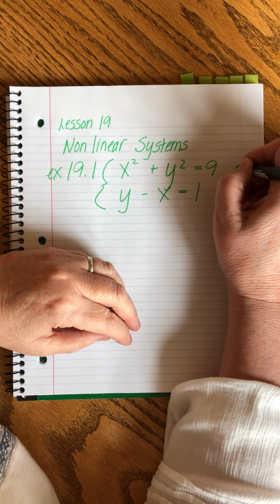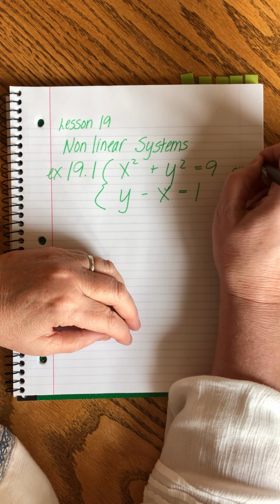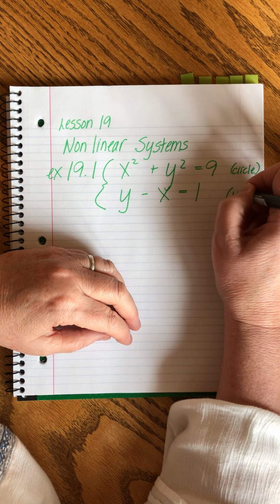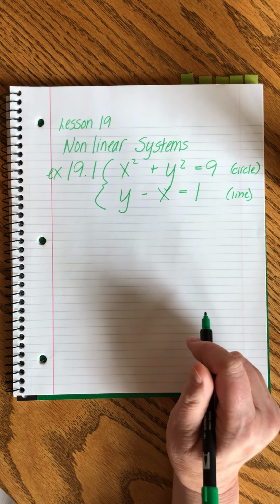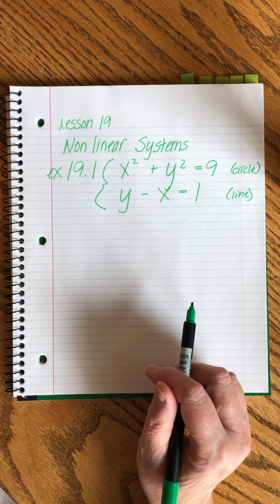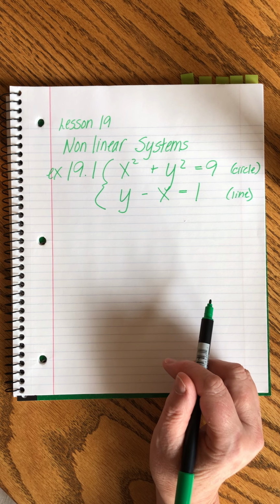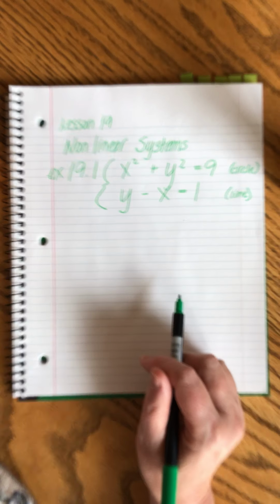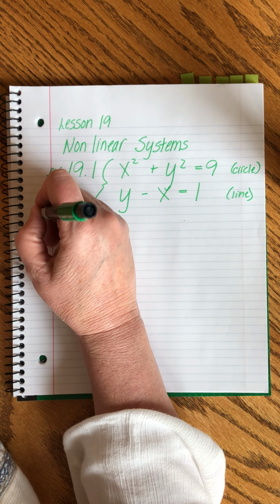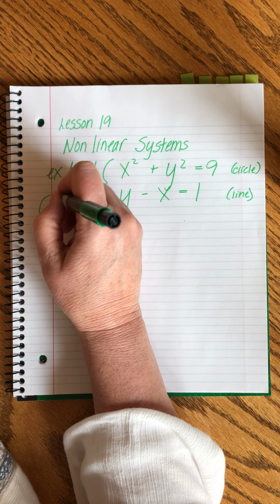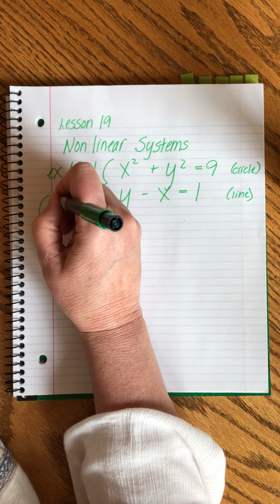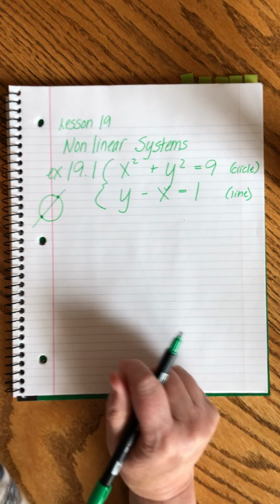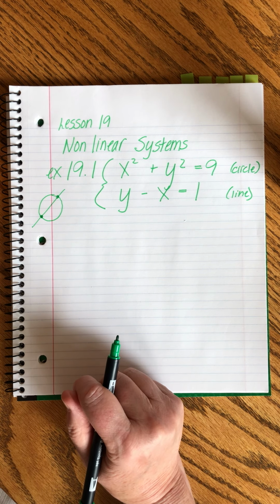In this example, John tells us that this one is a circle and this one is a line. That's why we have squares in that one. And we haven't spent a lot of time graphing circles, so you wouldn't be expected to know that, but I'm telling you. Okay, so we have to figure out what the heck we're gonna do about it. It sometimes helps to visualize it a little bit. Usually a circle and a line are gonna intersect like this, and we're gonna have two sets of x and y to solve.